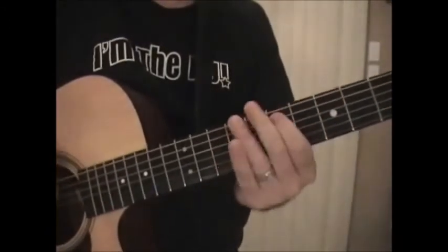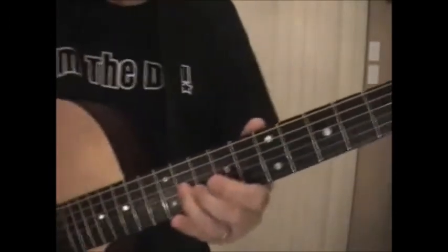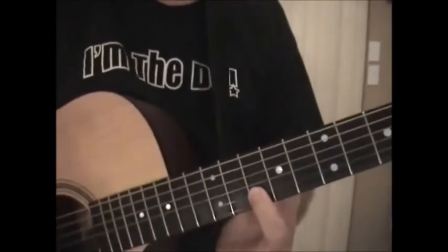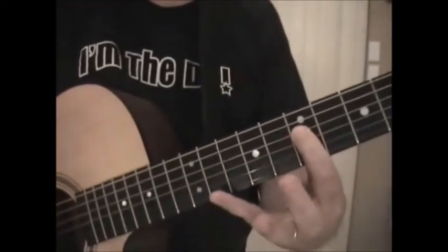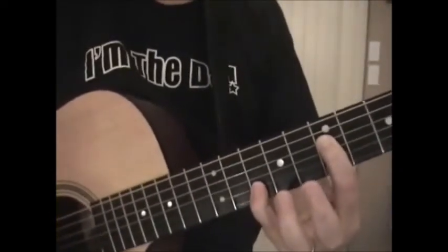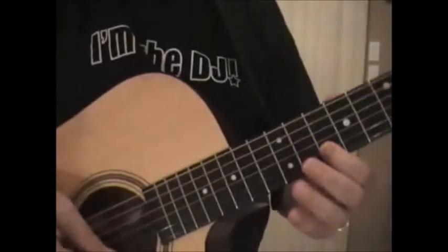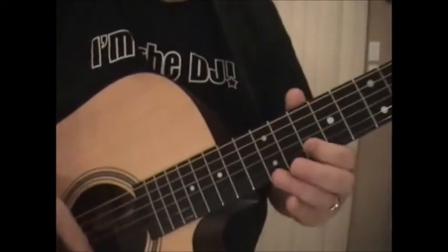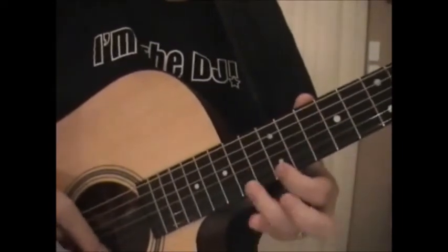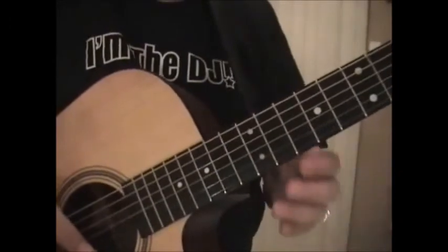1, 3, 5, 6. 1, 3, 5, 6. Now our next 1 is going to be there because we're taking it off the D string, and we have to skip 2 frets and a string. So it's going to be there. Okay, so now we do the same thing as we were doing. 1, 3, 5, 6. Don't worry about anything. It's still going to look exactly like you were doing before.